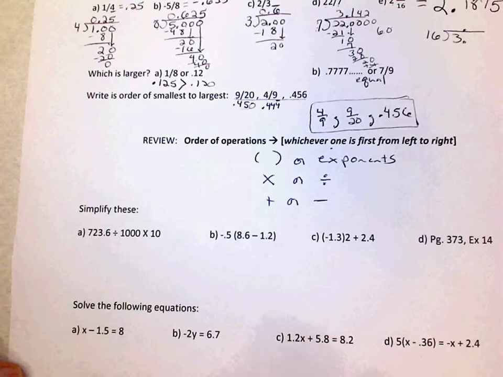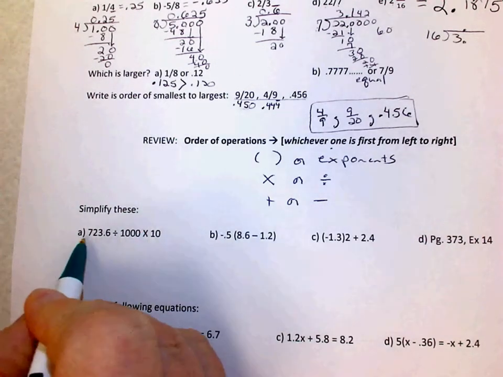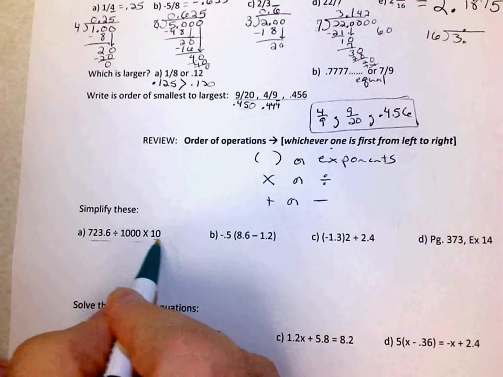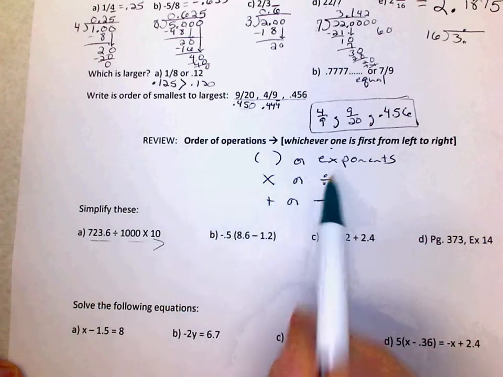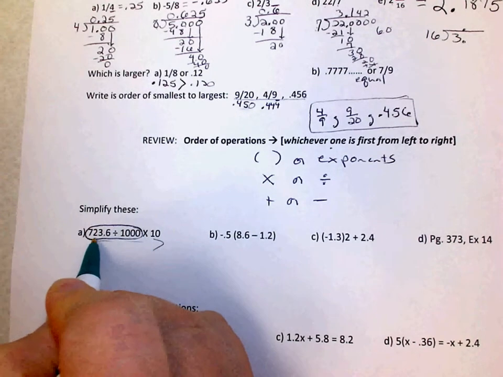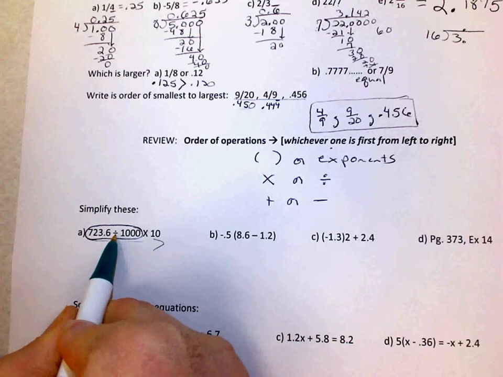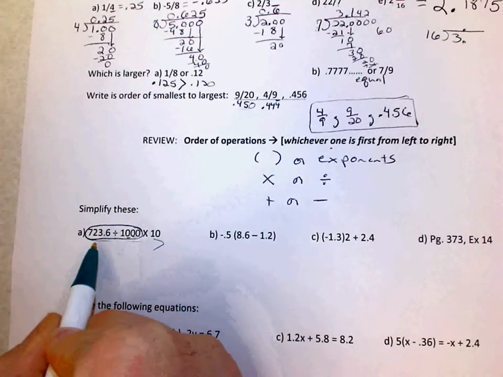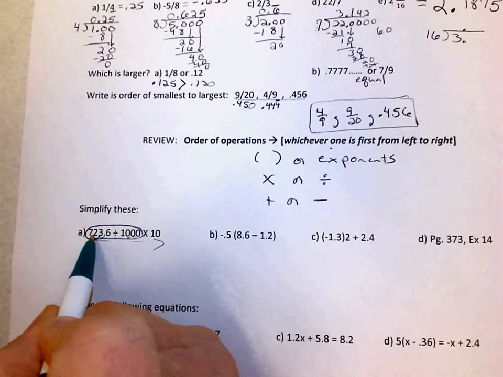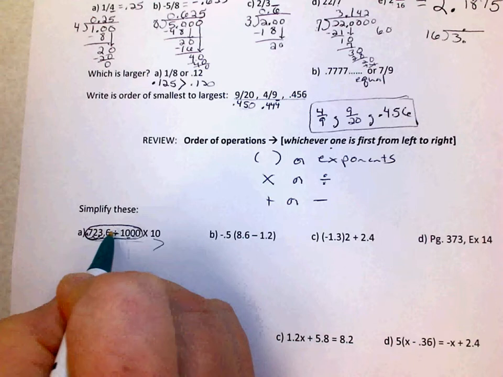This one has a divide and a times, but from left to right, these are both on the same level. So from left to right, I get to my divide first. So I have to move 3 decimal places, 3 zeros, so 3 decimal places to the left, because I'm dividing. Dividing means I go left.